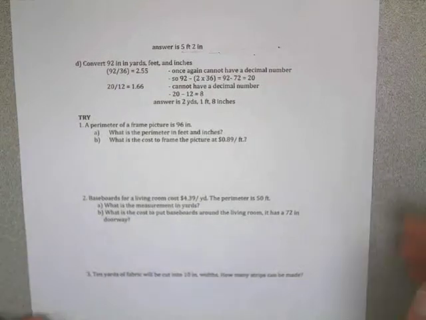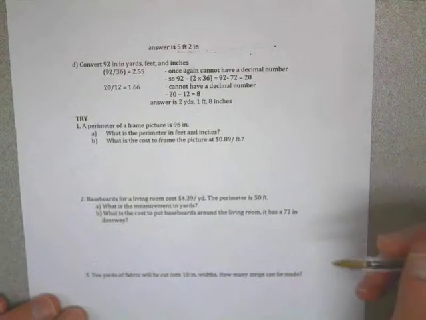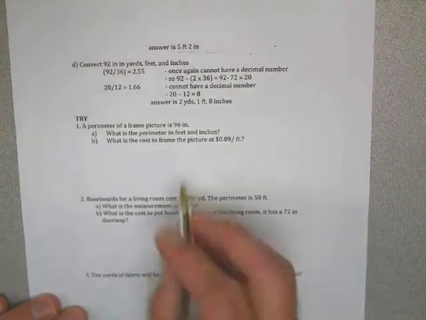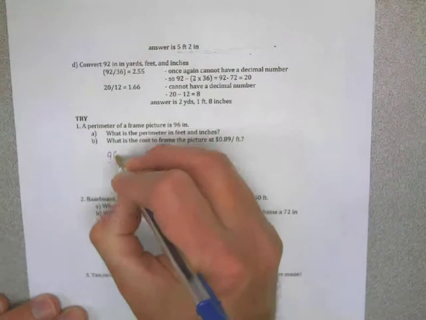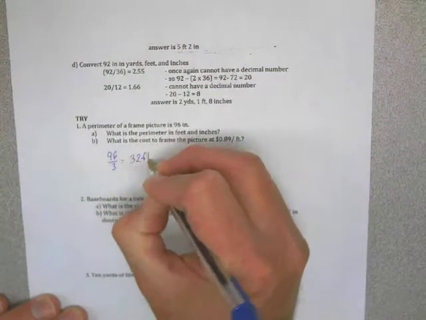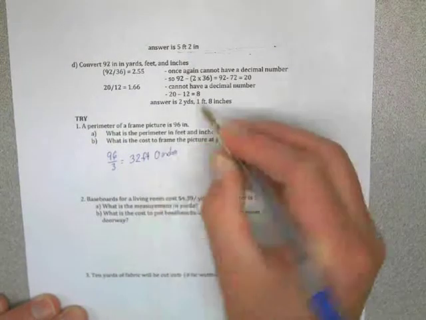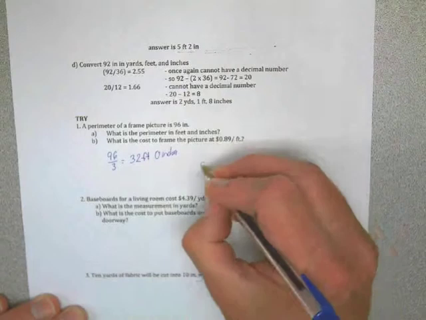So number 1, a picture frame perimeter is 96 inches. What is the perimeter in feet and inches? To convert it into feet, it's going to be 96 divided by 3 equals 32 feet, right? And 0 inches. Or we can just leave it as 96 inches.